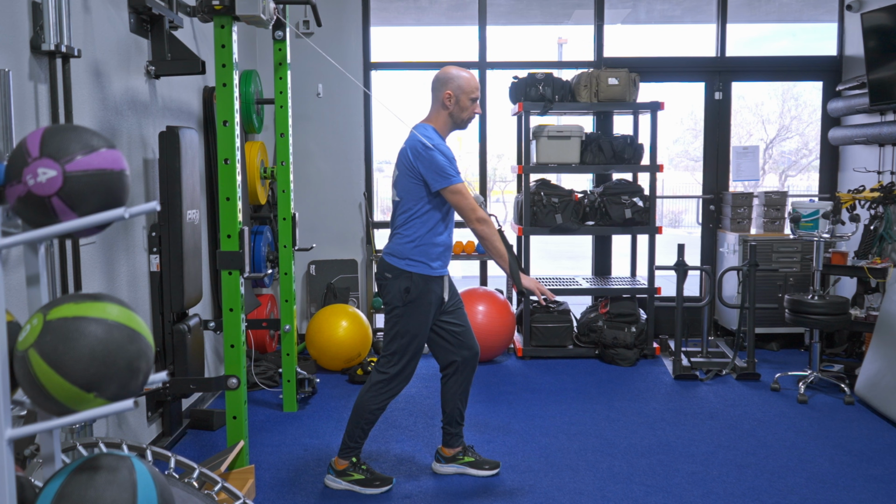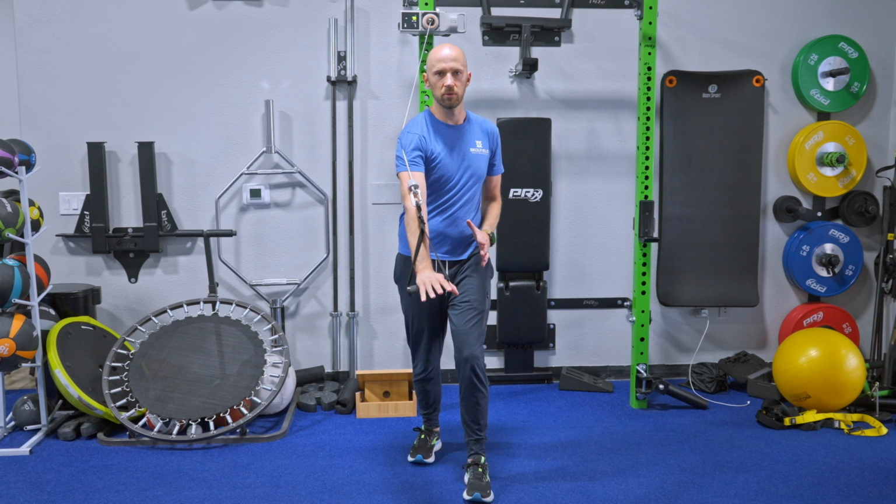Now, of course, to master minimizing asymmetry, we've got to be able to move under load. A high to low press is great for this. You want to work the side that's restricted in external rotation. Get a cable in the high position and start at the bottom. Should be about 60 degrees of shoulder flexion. Keep the hand open. The opposite leg should be out in front.